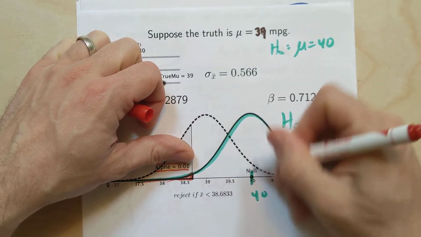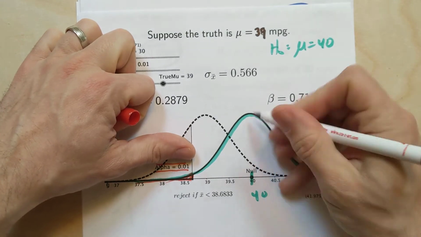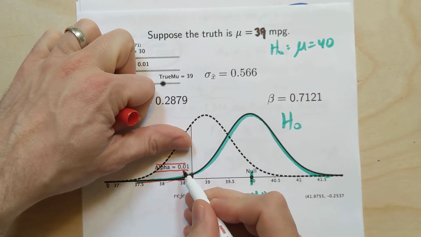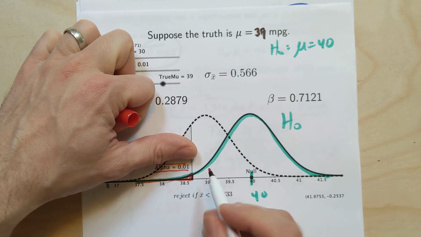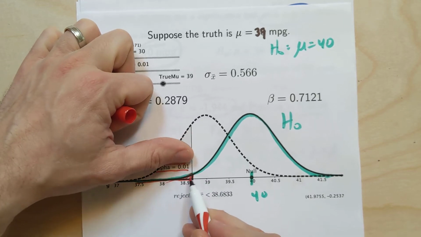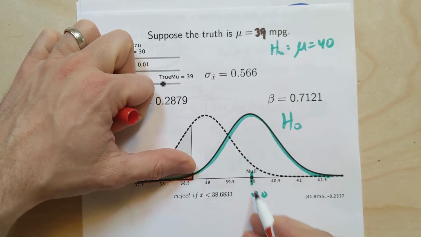If the null hypothesis was true, it's possible to make a type 1 error. The probability that I make a type 1 error would be 1%, and that would be based on the probability of getting a sample mean that would be this far away from the population mean.